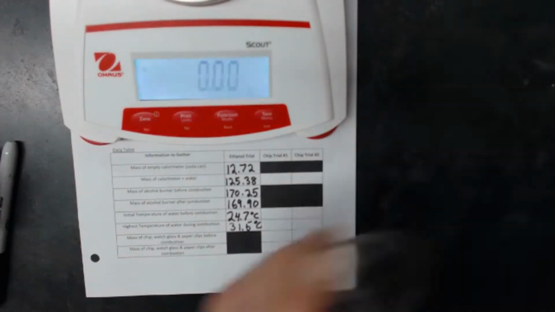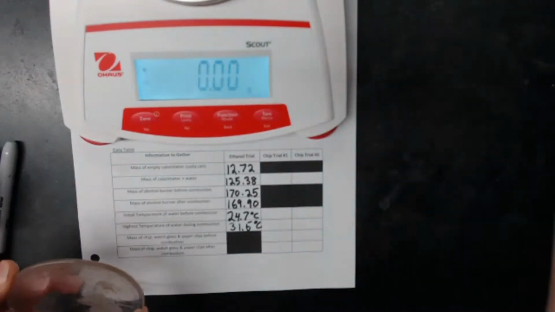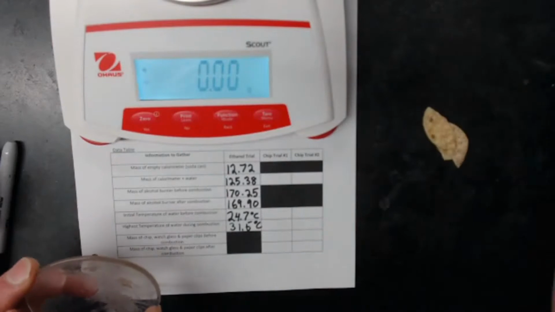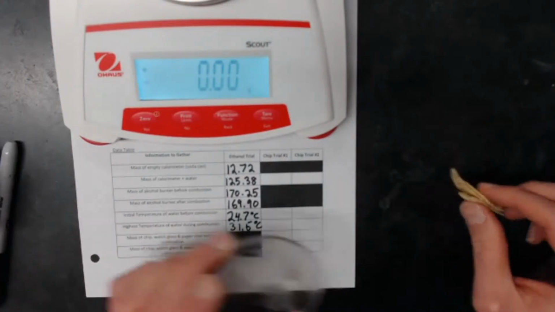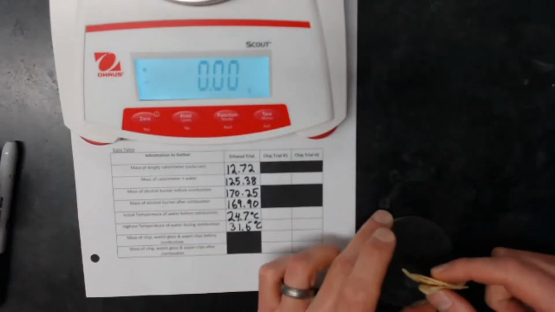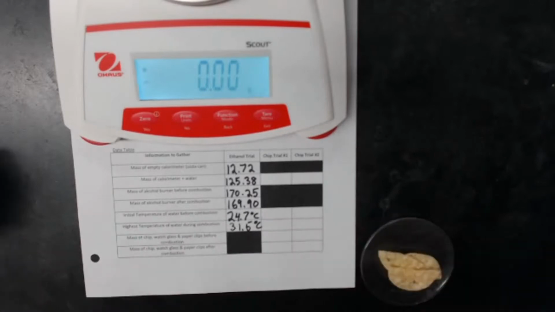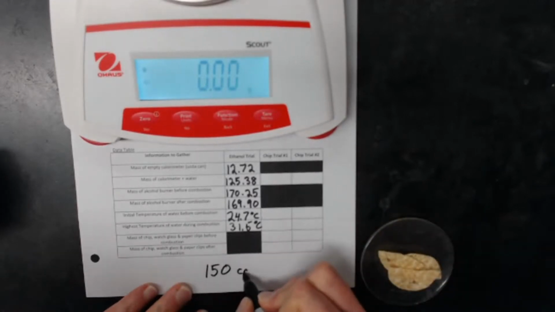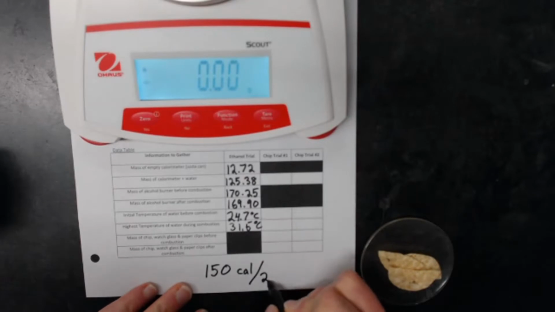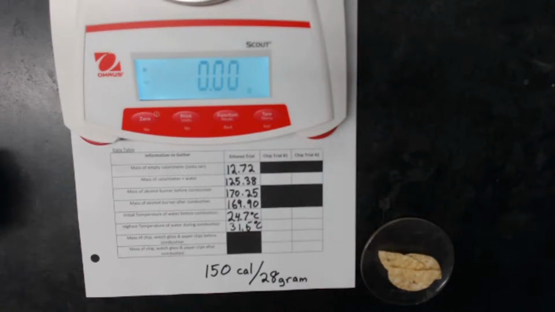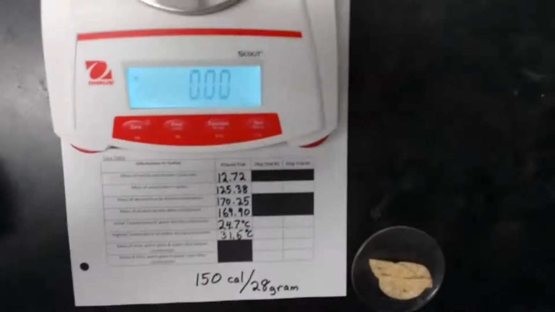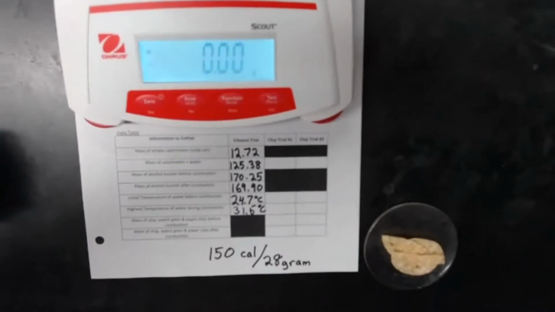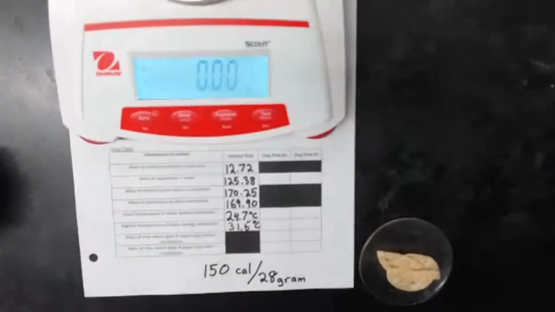All right, so we're going to go ahead and we're going to burn some chips. I've got some tortilla chips here. If I remember correctly, the nutritional information was something like 150 calories per 28 gram serving. That's going to be important as we answer some of our questions on the back. 150 calories per 28 grams.